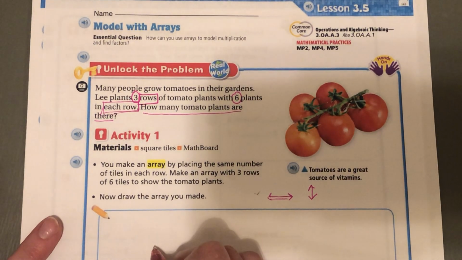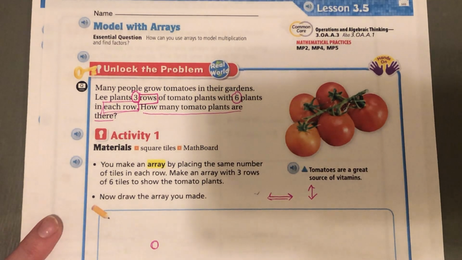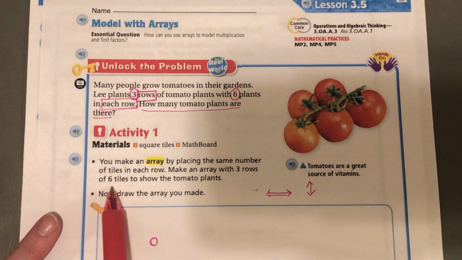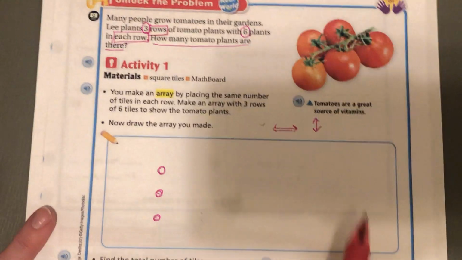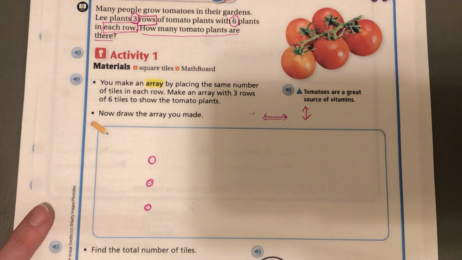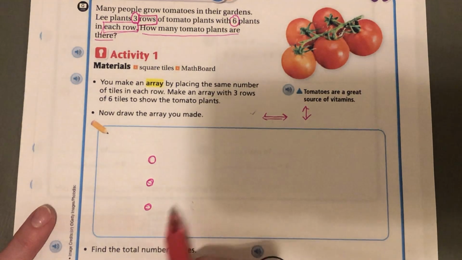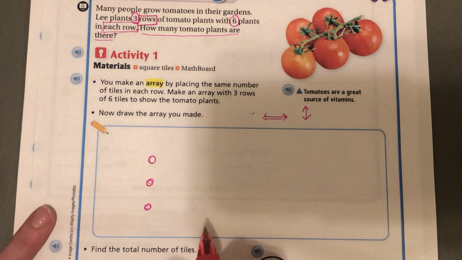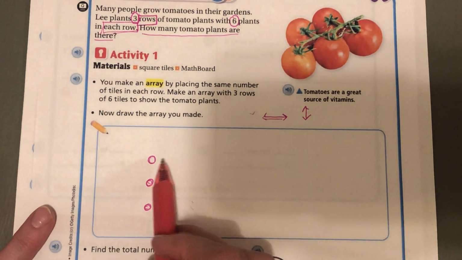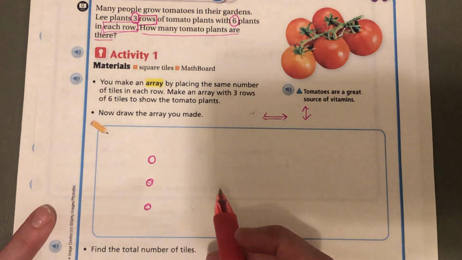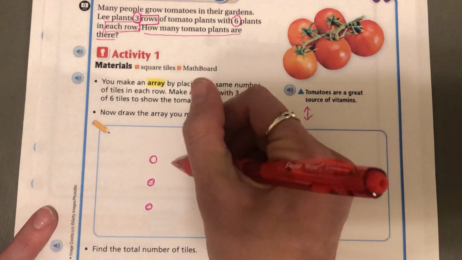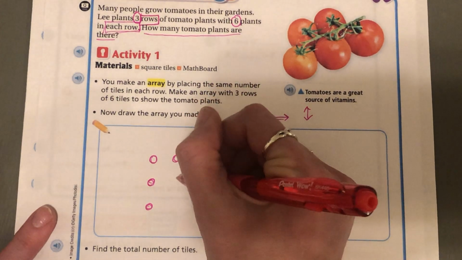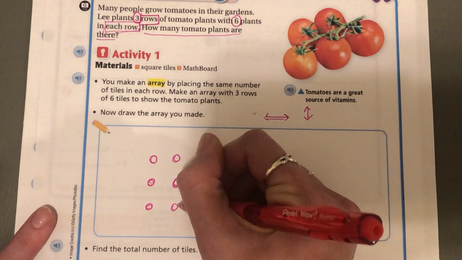So I'm going to draw those 3 rows. That's row 1. Here's row 2. And here's where row 3 is going to start. Now it says I have to have 6 tiles in each. So the most important thing when you make an array is that all of your dots are nice and evenly spaced. So I've got 3 rows. Now I need to make sure that each has 6 and that they're evenly spaced. So I'm going to put 1 in each until I have 6 in all 3 rows.